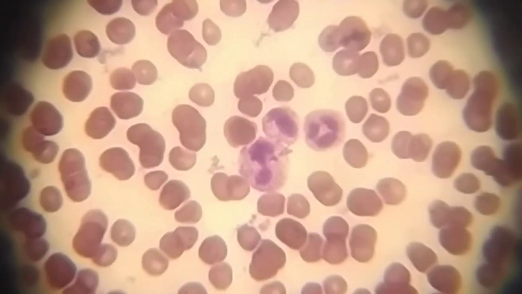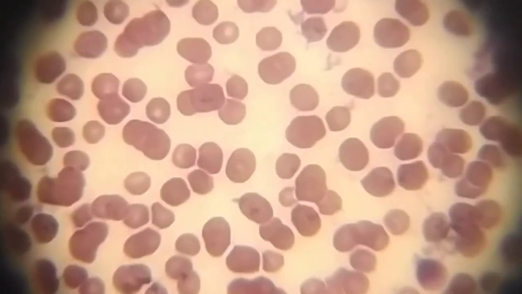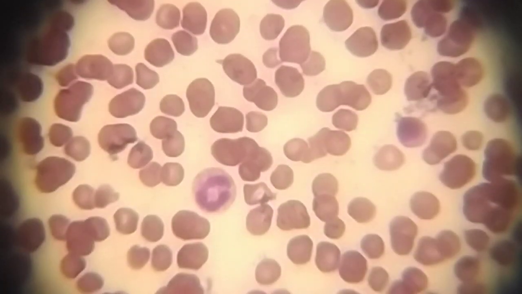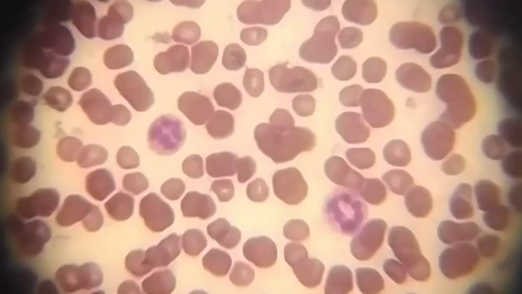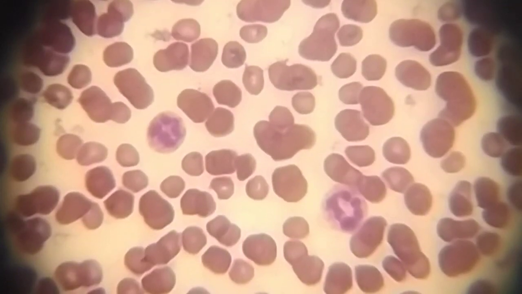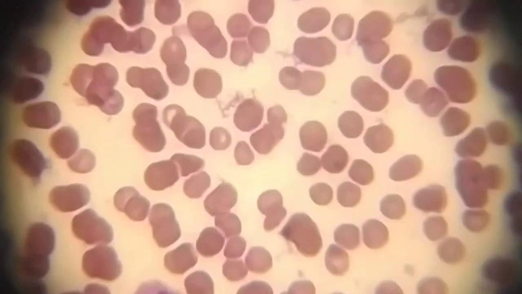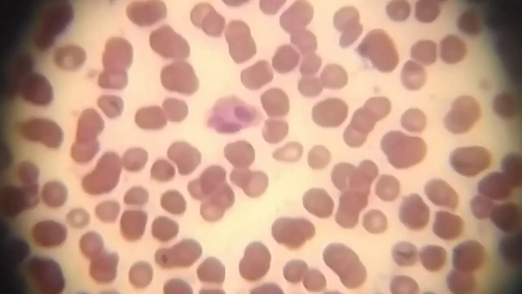Neutrophil precursors. The myeloid progenitor cells further differentiate into specific precursor cells for neutrophils. These precursor cells go through several stages of development, including myeloblasts, promyelocytes, myelocytes, metamyelocytes, band cells, and eventually mature neutrophils.